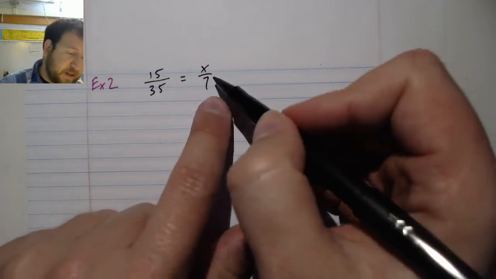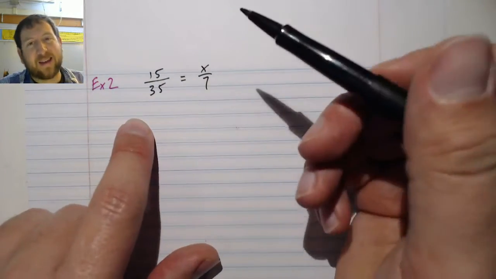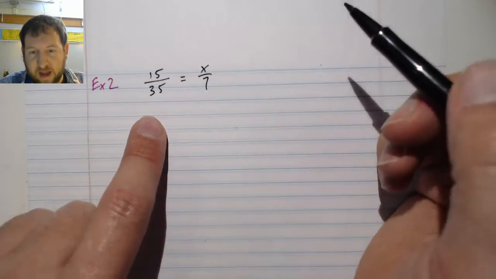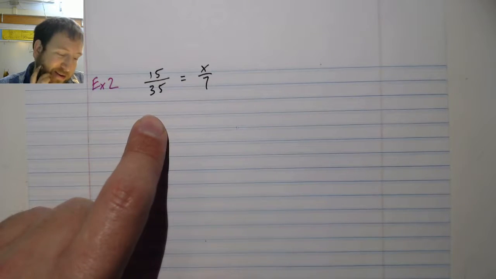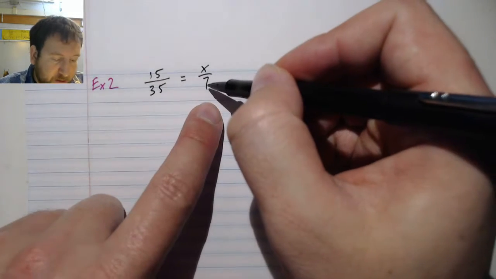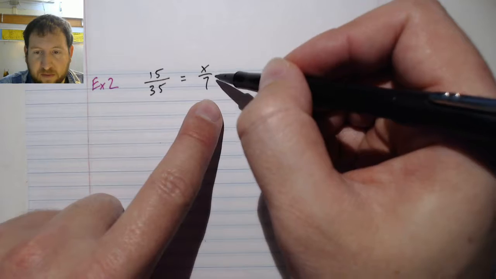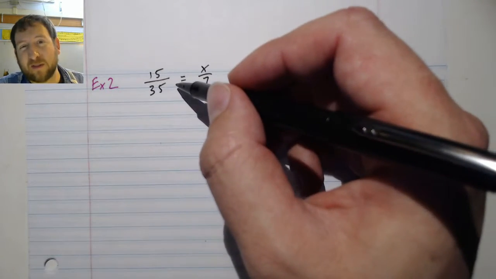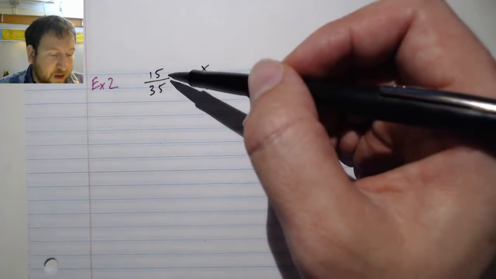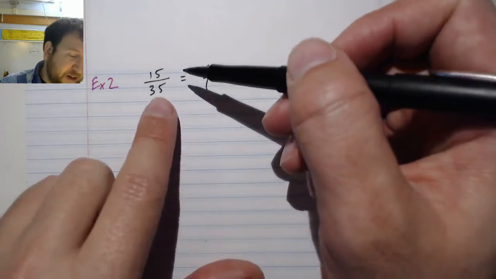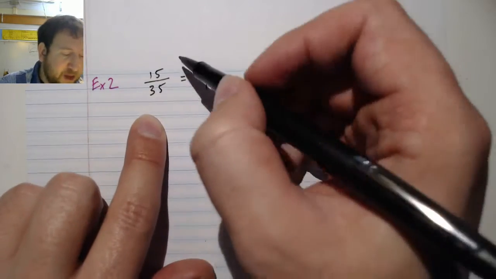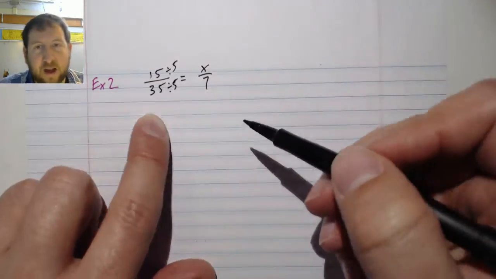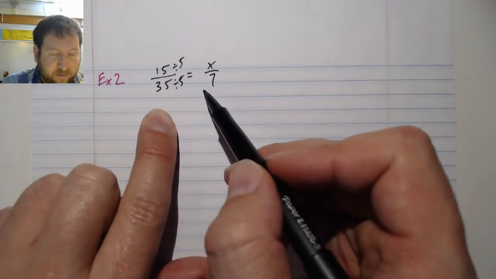Okay, so now I can see that I have x over 7, and I need to make both of these denominators the same. So there's a couple ways that I can do this. I could make this number larger here, or I can make this one smaller, because this one seems pretty obvious that I need to simplify this down. Because when I see this 35 and the 7, that makes me think, I bet that I can divide those by 5 and turn this 35 into a 7.